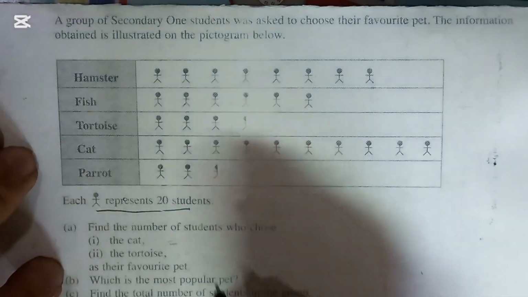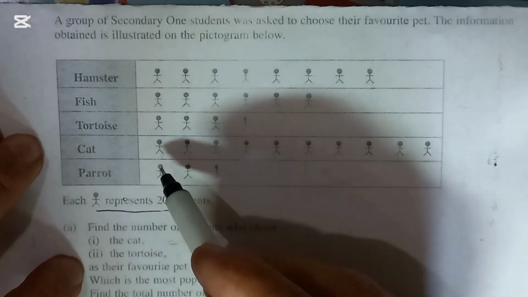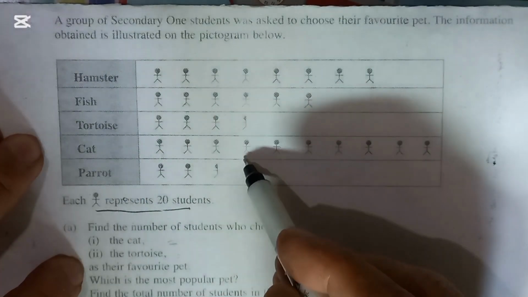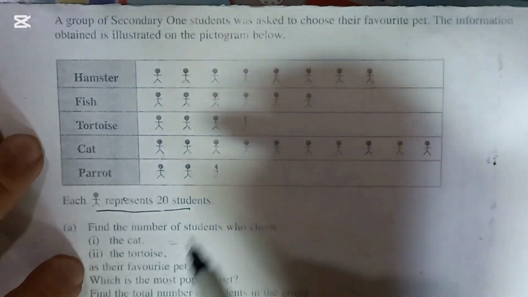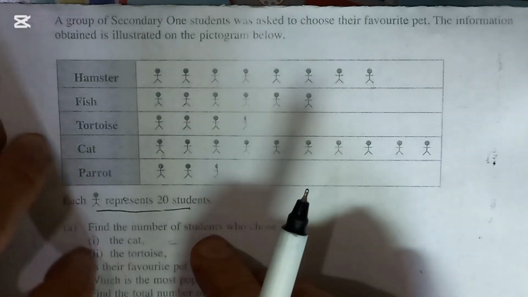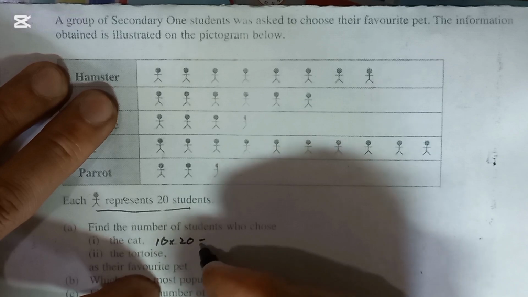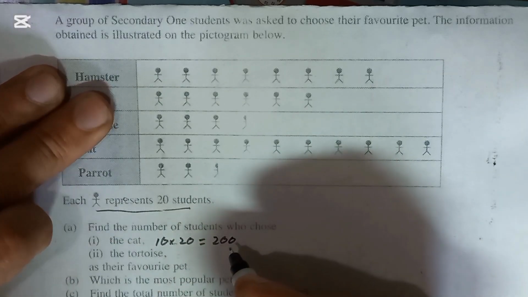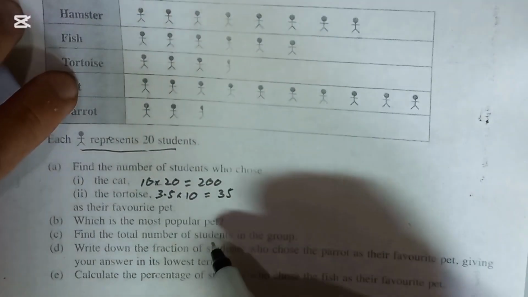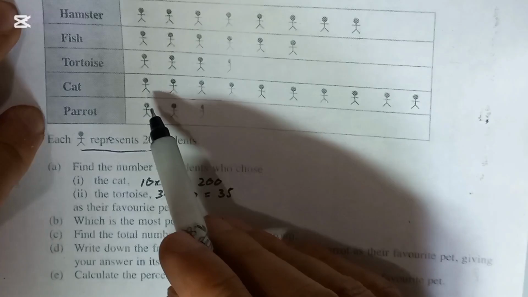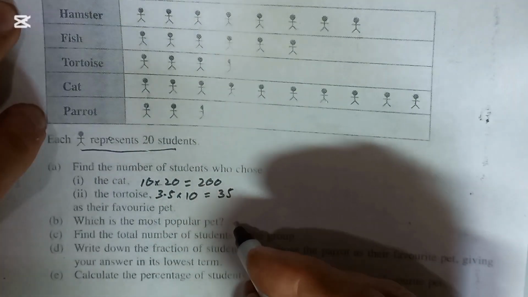Now the questions are: find the number of students who choose the cat. Here is the cat. The figures are 1, 2, 3, 4, 5, 6, 7, 8, 9, 10. So 10 figures are there, and one figure represents 20 students. So in total there will be 10 multiplied by 20 equal to 200. So 200 students choose cat. Which is the most popular pet? From the figure we can see here is the cat that is having most of the figures. So cat is the most popular pet.